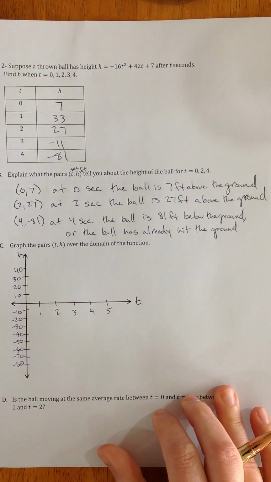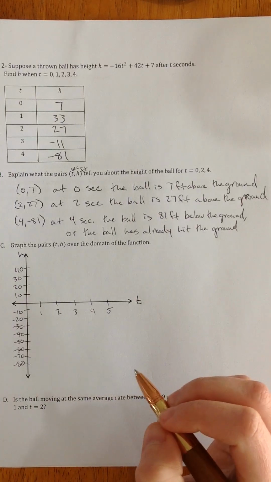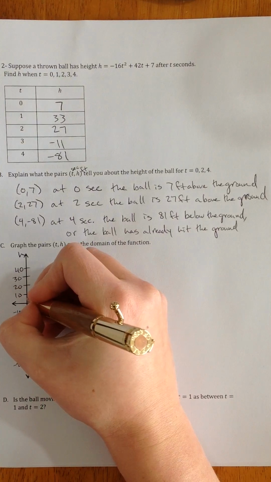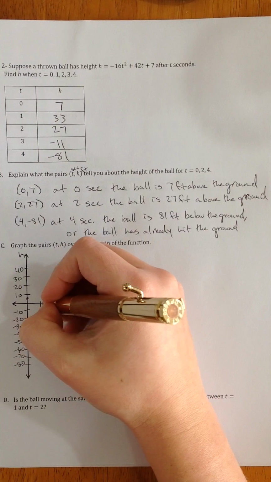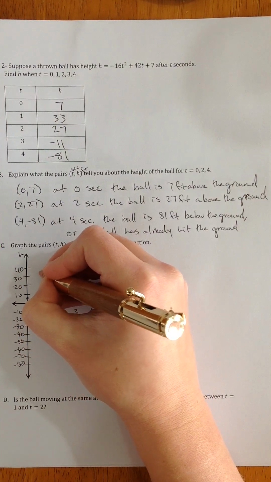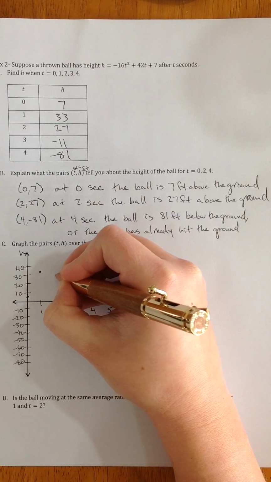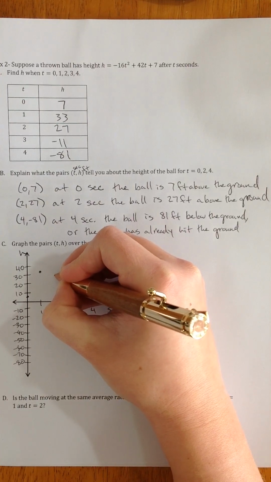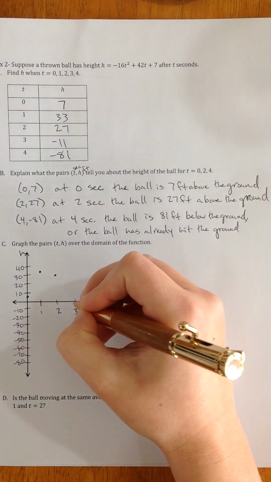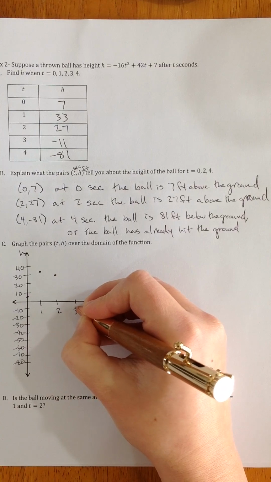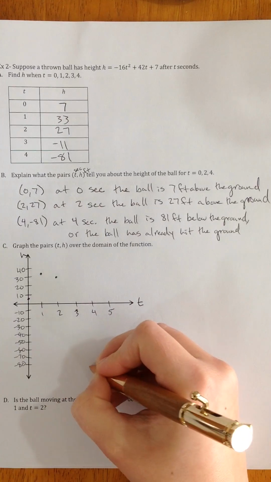Okay, and then we'll just graph it out here. So if we're graphing this, our first one there is at 0, 7. Get that eyeballed in there. 1 is at 33. 2 is 27. 3 is at negative 11. And 4 is at negative 81.